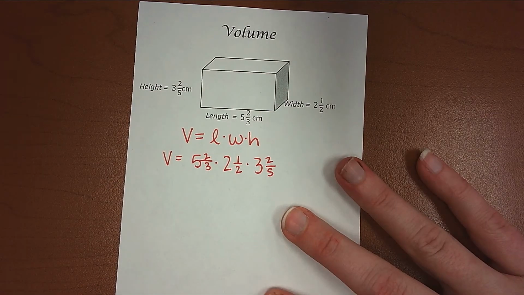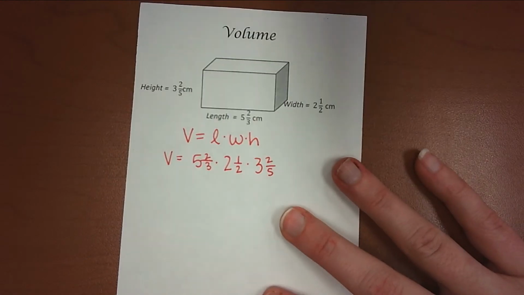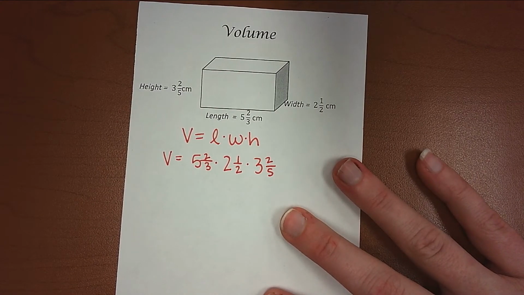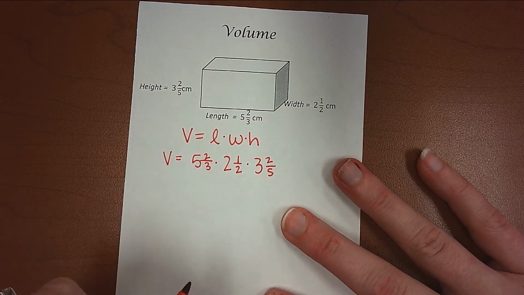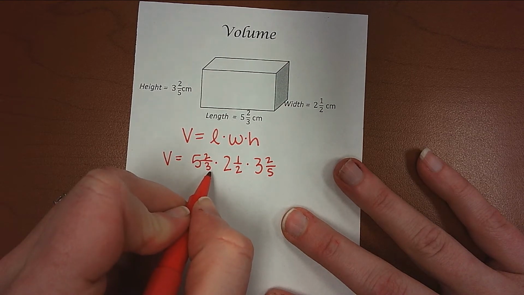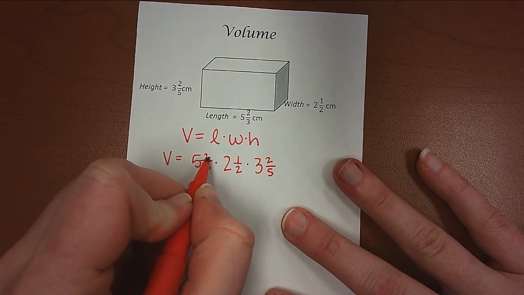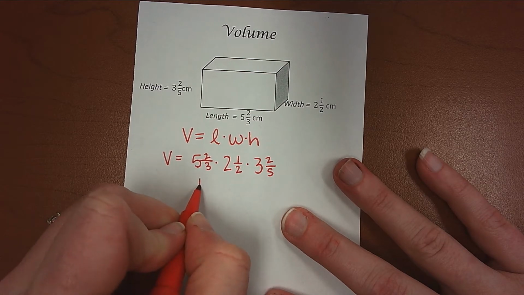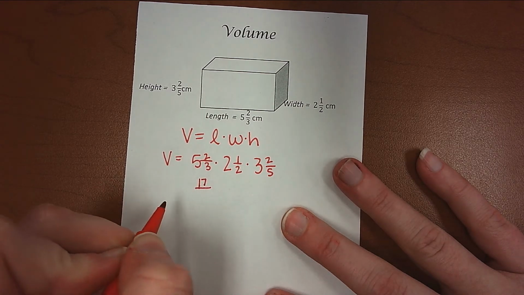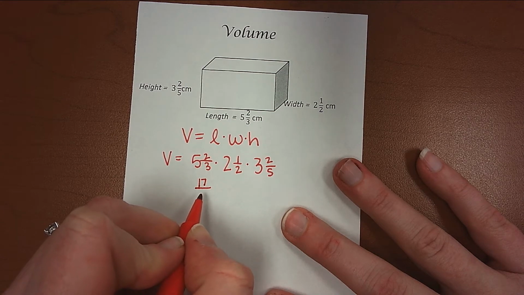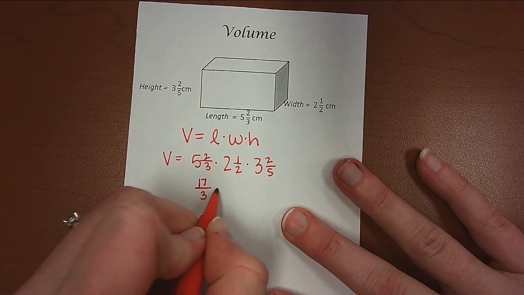Now, in order to multiply fractions, we do not have to create a common denominator, but we do have to turn our mixed numbers into improper fractions. So 5 times 3 is 15, plus 2 is 17. My denominator stays the, hopefully you're saying, same.